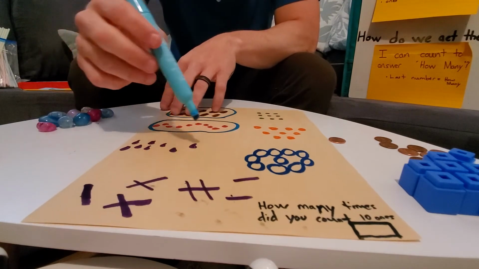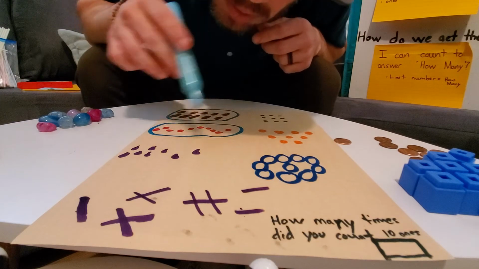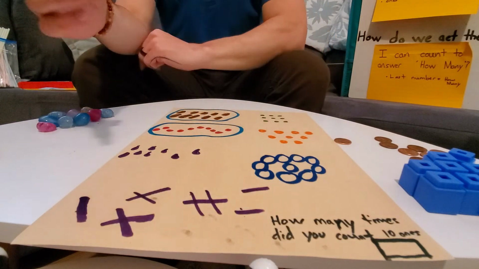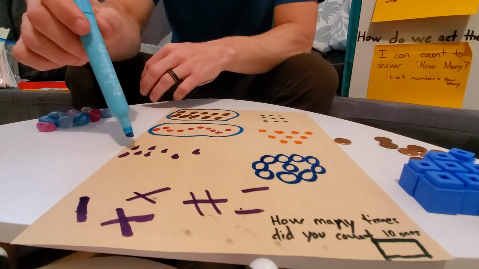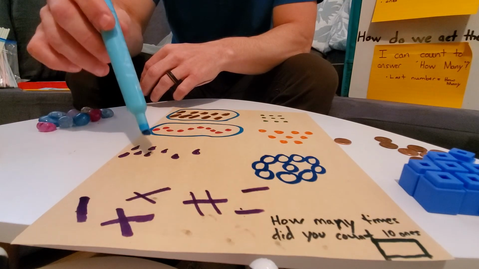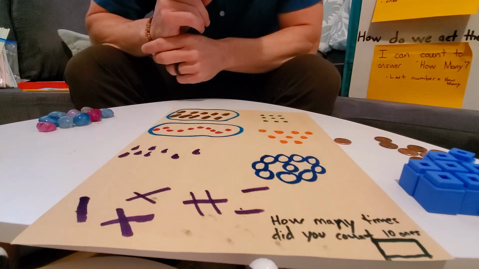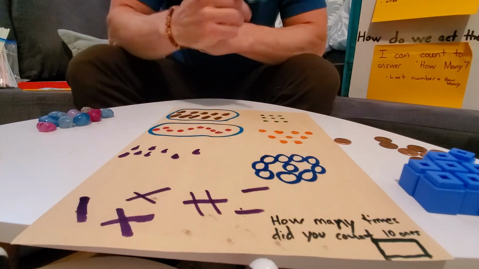All right, on here, guys, yours were yellow. They gave you some yellow pears. Yellow didn't show up on here, so I did some purple ones for you, okay? Let's touch and count them. 1, 2, 3, 4, 5, 6, 7, 8. The last number we said was 8, and that's not quite 10, so we can't circle those.